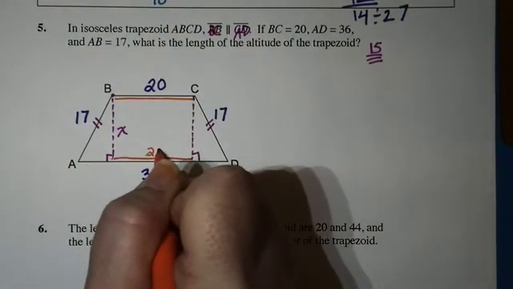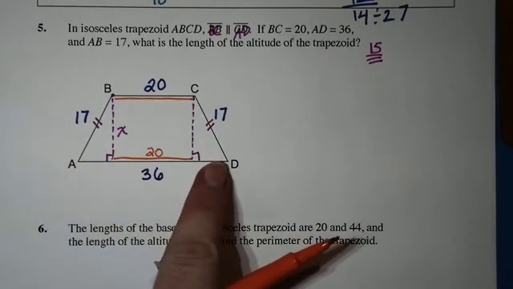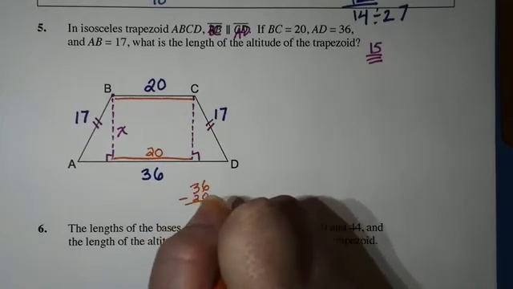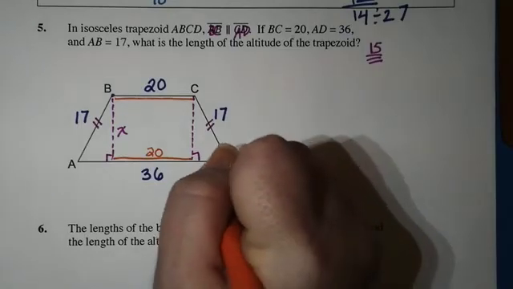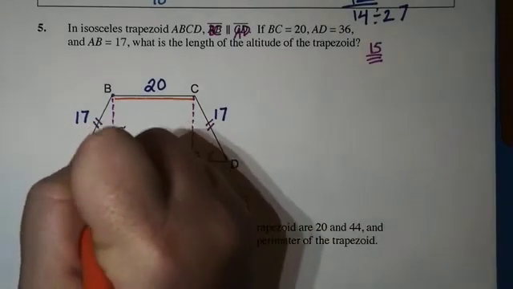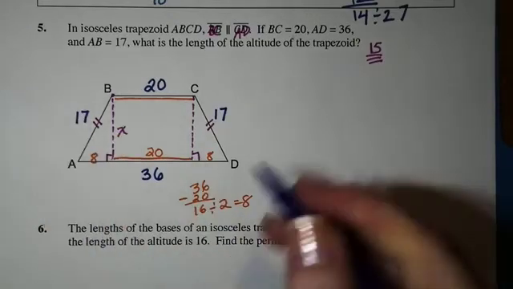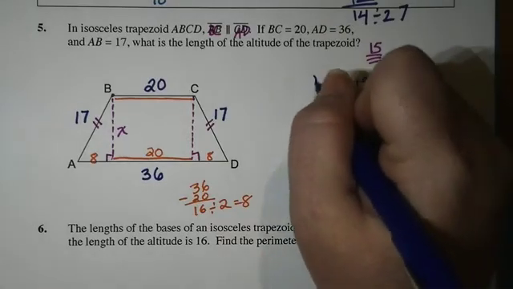Opposite sides are equal, so that's 20. So whatever is left over is going to be split equally between those pieces. So we're going to take that 16 and split it right into 2, and each of these lengths are 8. Now you have the option. If you understand that you have an 8, 15, 17 Pythagorean triple, you can go immediately and say the altitude equals 15.